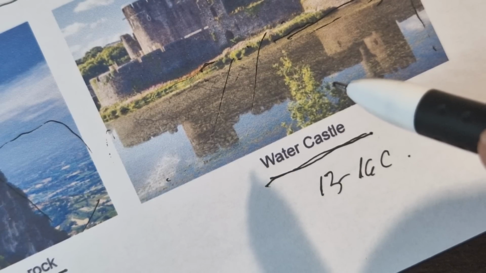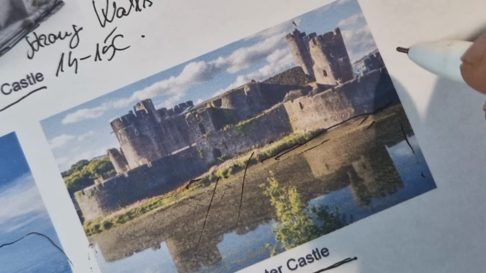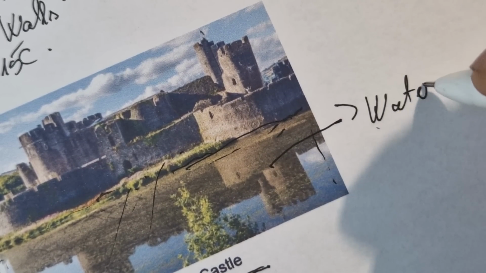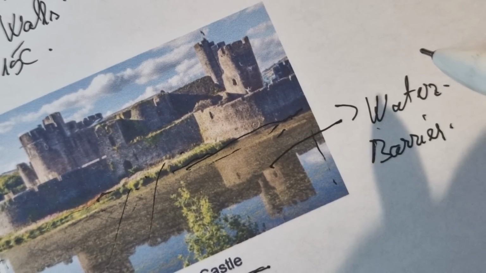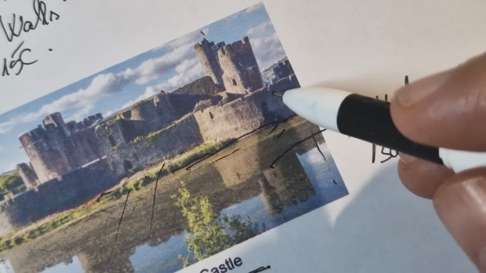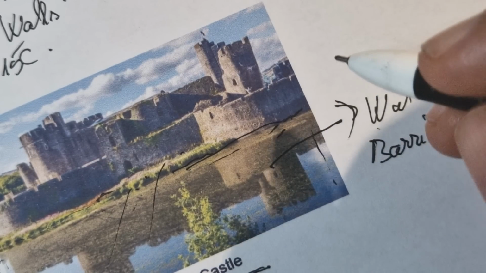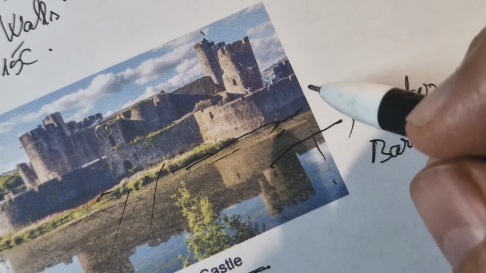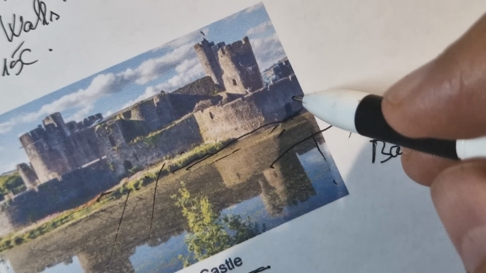Alright, and now the advantages. Water barrier. Excellent for defense, making the fortress less prone to assault. They could use water as a supply for drinking and fishing during a siege. Often aesthetically pleasing and symbolic of wealth and power.